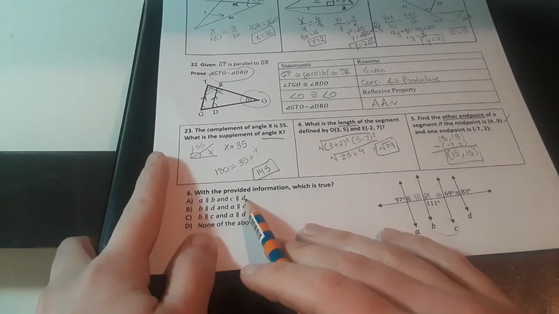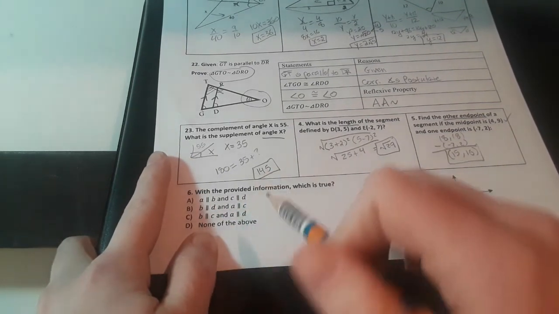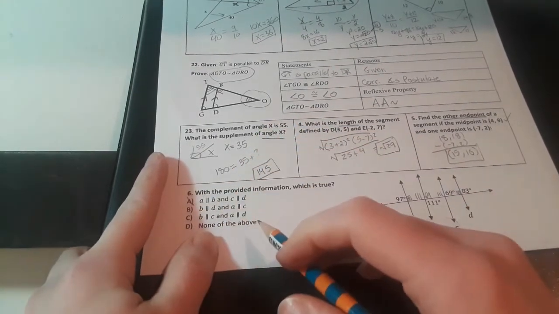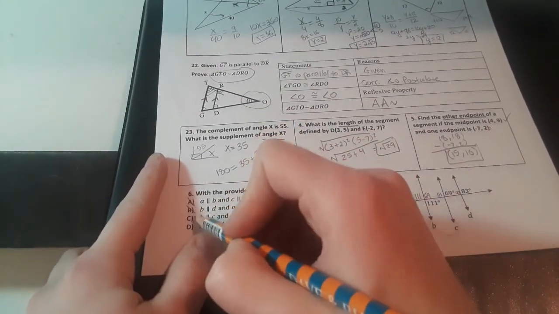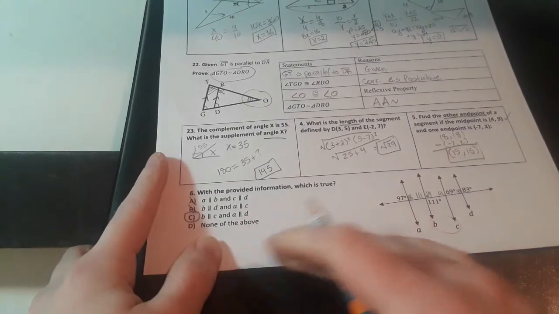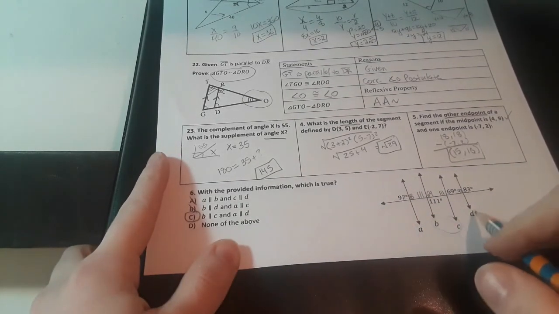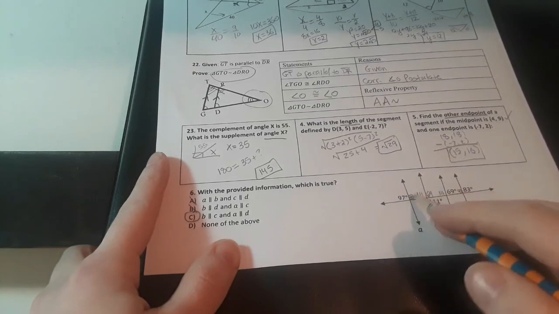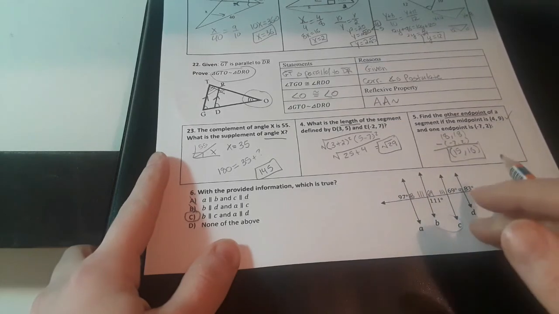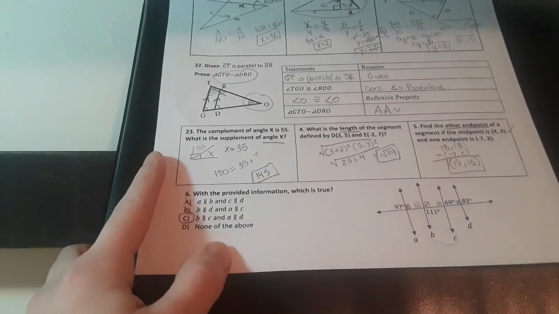So let's see if we can rule out any. So the answer choice A doesn't have B and C, so I can rule that out. Answer choice B doesn't have B and C, so it has to be answer choice C. We also know that A and D are parallel because they have the corresponding 97s and 83s. Okay, so remember, that's how you work with the fence diagrams.